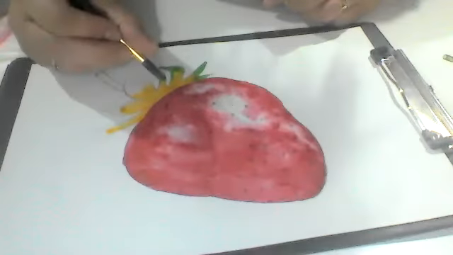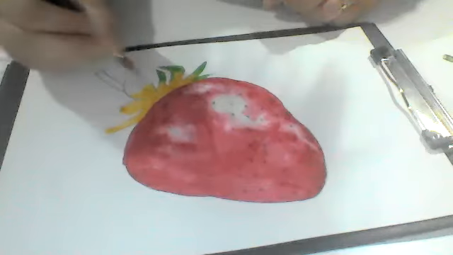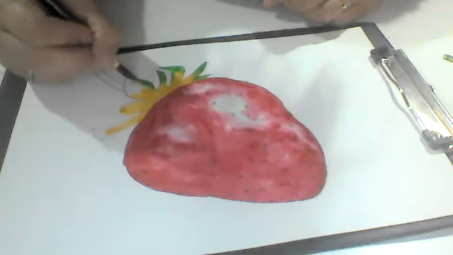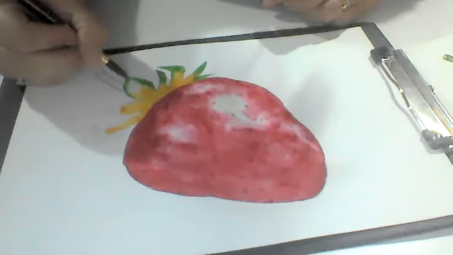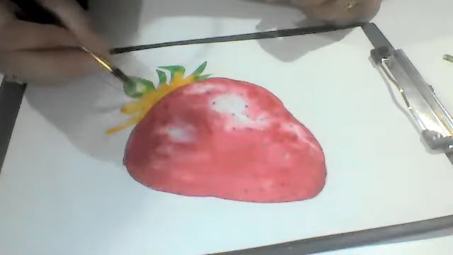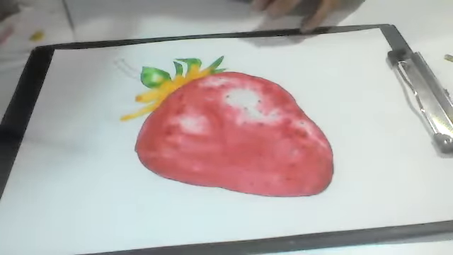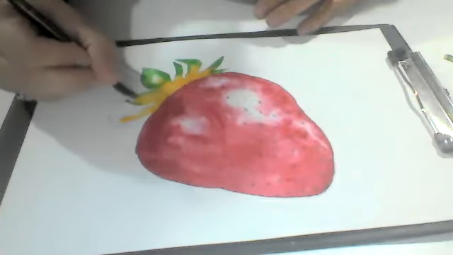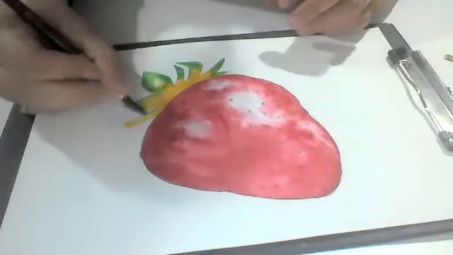But for now, we just let them spread by themselves. Okay, we continue until we've done all the sepals. And yes, this area is still drying.